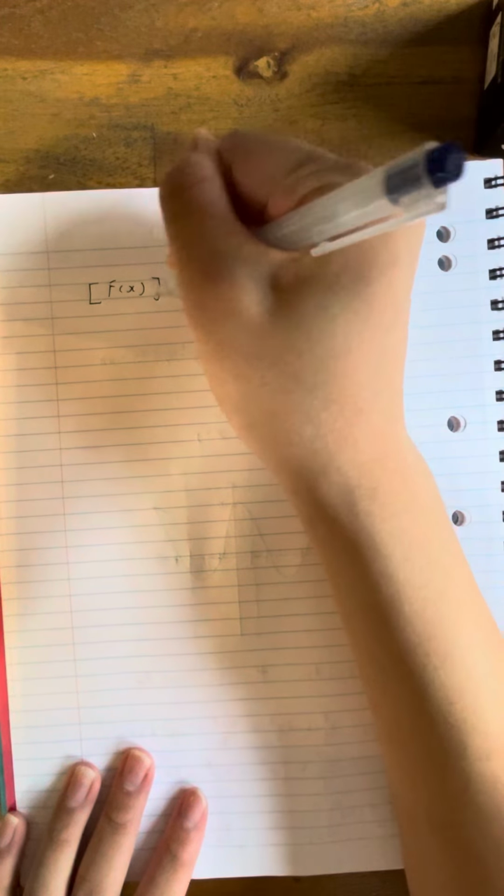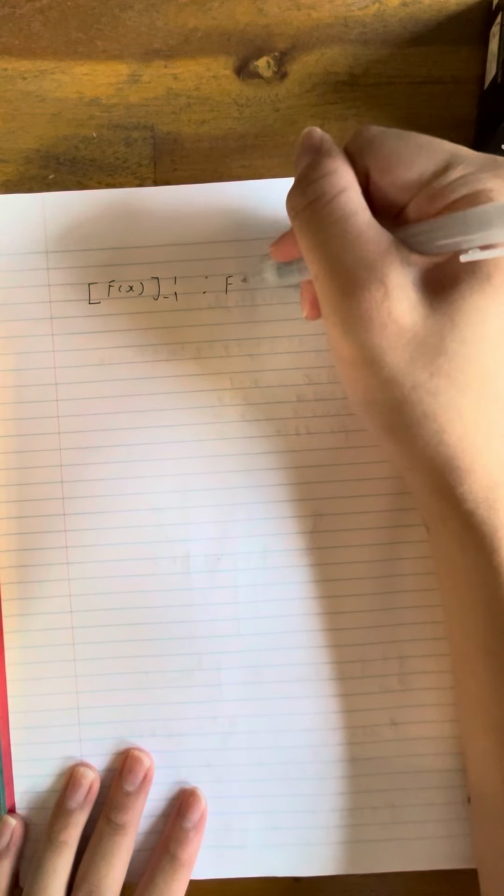How that works is we can split it up as such. Sorry, this is equal to the primitive of 1 minus the primitive of minus 1.